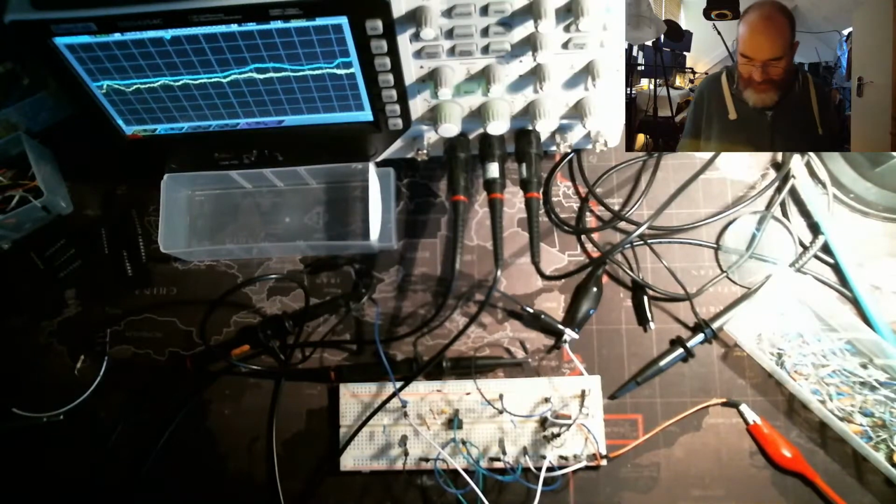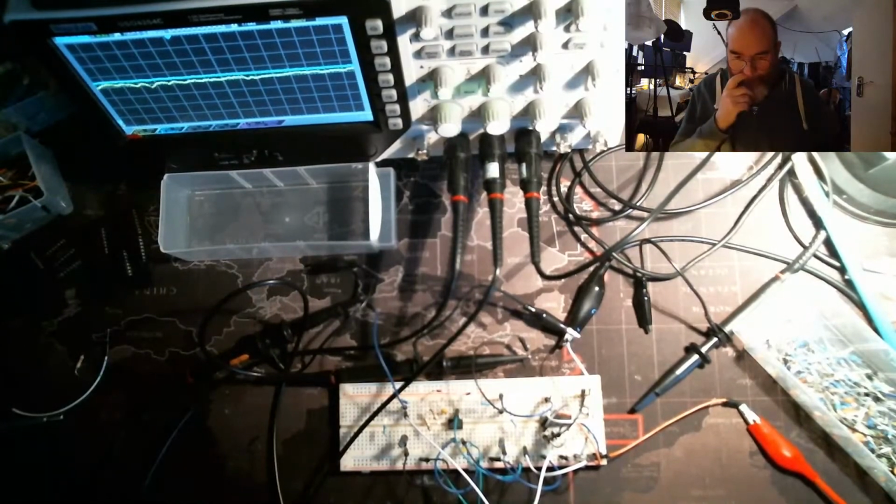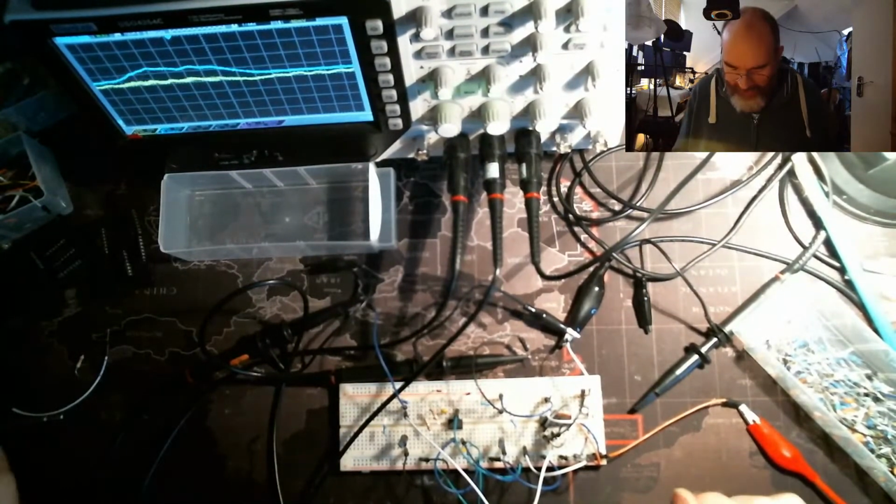Yeah, I'm not convinced that this is operating properly at the moment. I need to check the resistor values because something's gone wrong. Yeah, that's correct. I don't know. That's kind of weird.